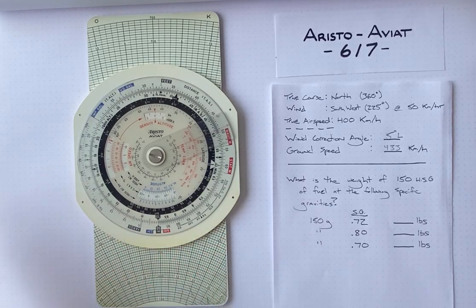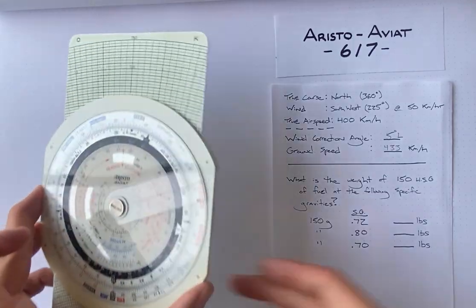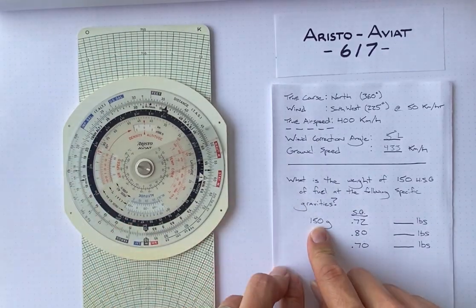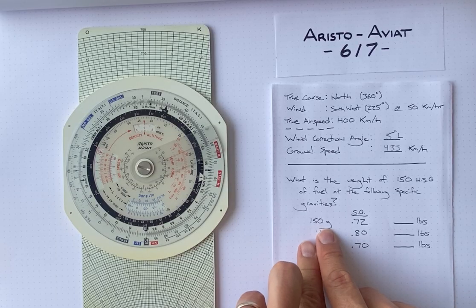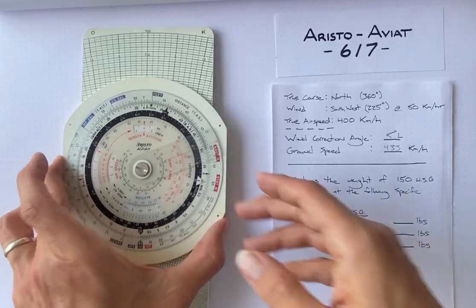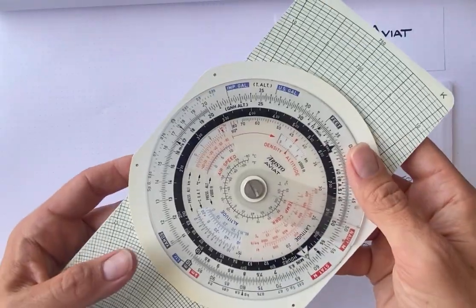And in order to convert that into weight, normally we just use a standard value. But it is possible for the fuel, you sometimes might notice this at the gas station, to be calibrated. The pumps are calibrated to dispense fuel at a given temperature and a number of other factors. So let's jump in and see how this works. So let's find how much 150 gallons of fuel weighs at a specific gravity of 0.72. Now that's going to be a standard value here.